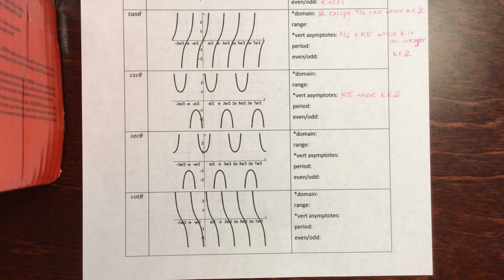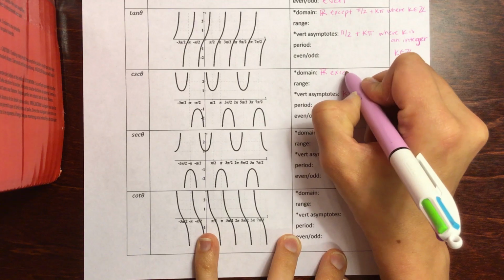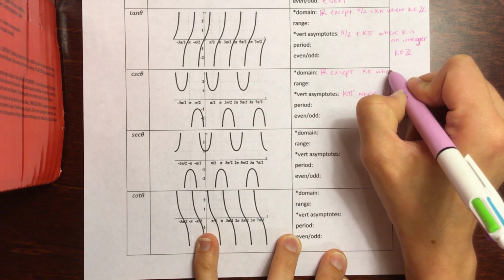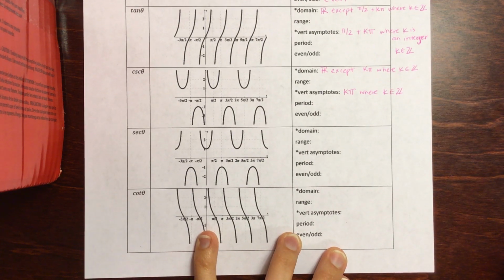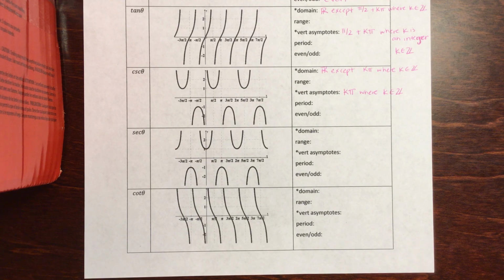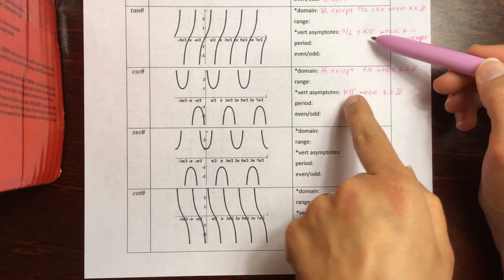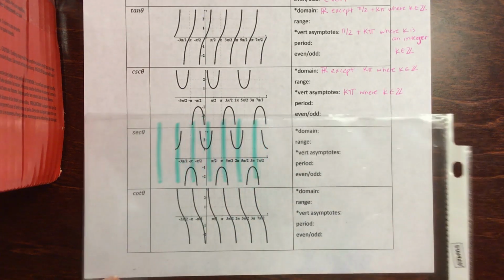And just like before, my domain, remember we look for holes or asymptotes, so my domain is all real numbers except where we have asymptotes, and we have asymptotes at k pi, where k is an integer. So really, it's not that bad. Notice our domain is the exact same thing, except I used a different equation because I used the vertical asymptote equation, which changed. We could do the same exact thing for secant and cosecant.